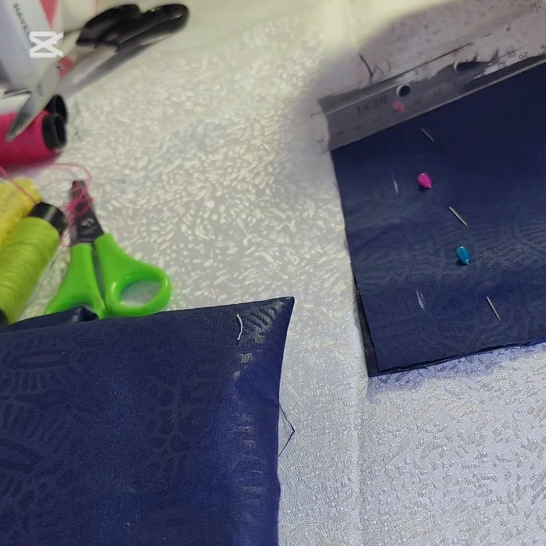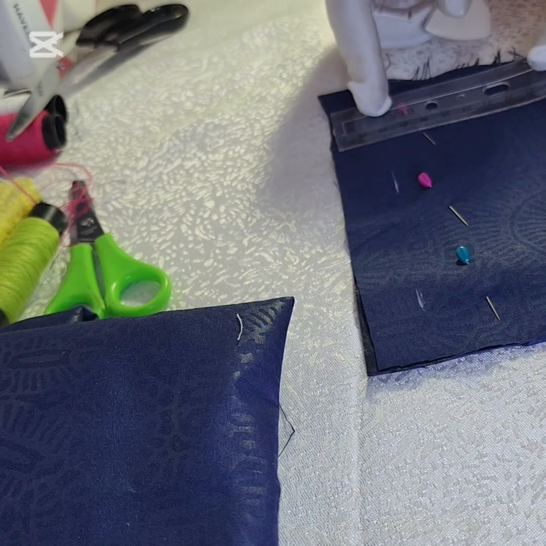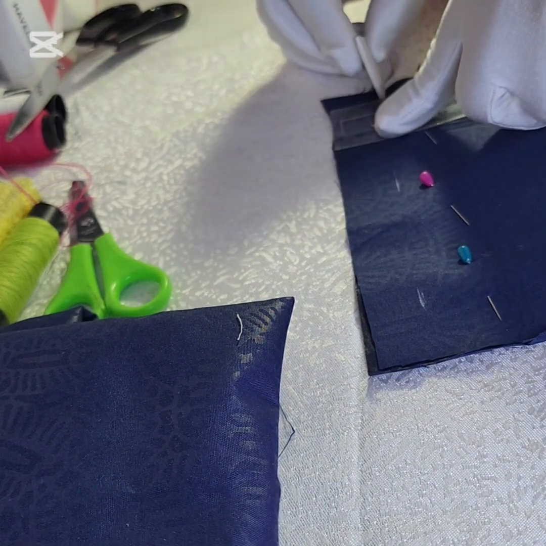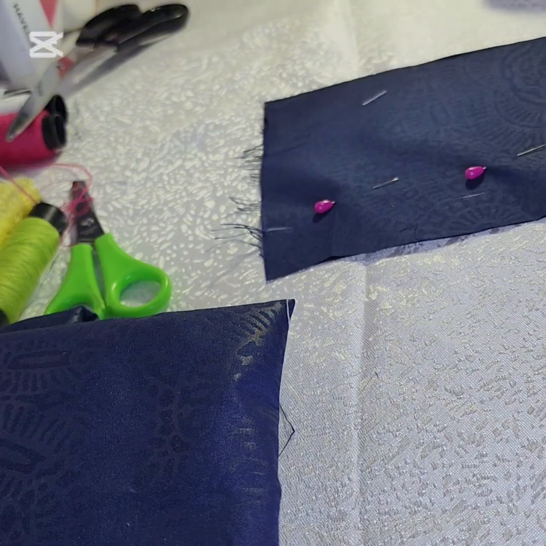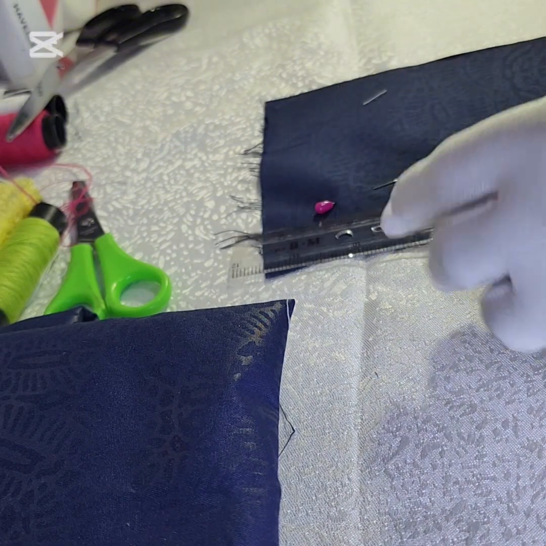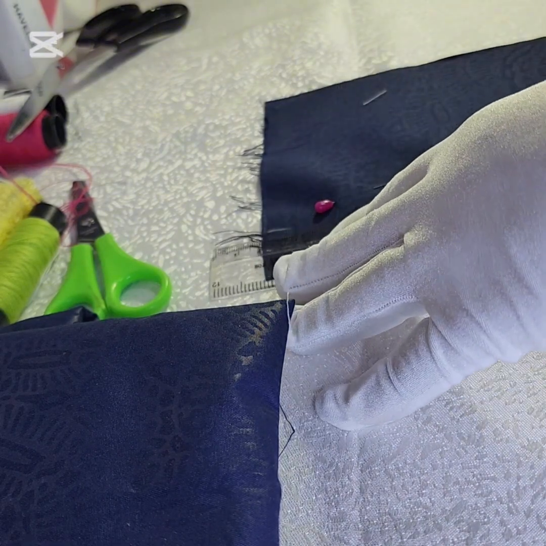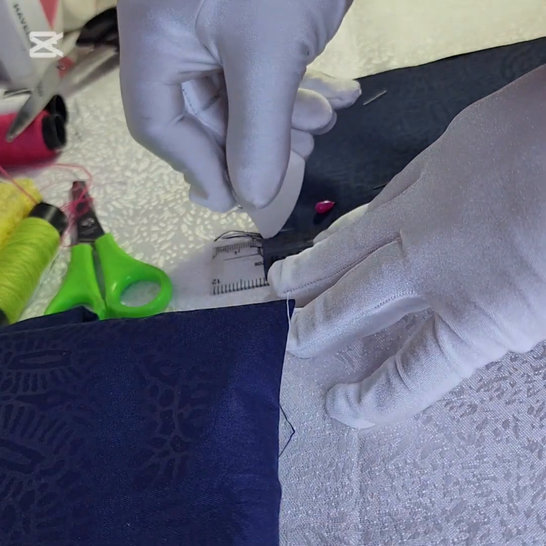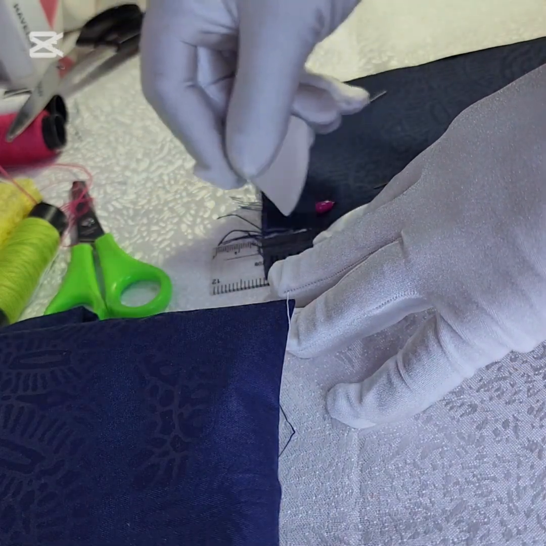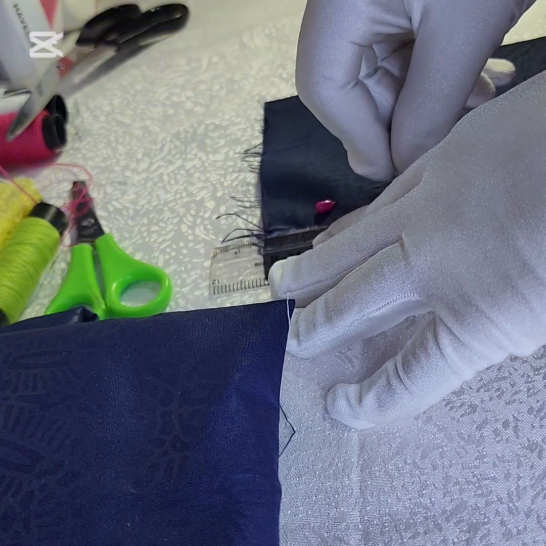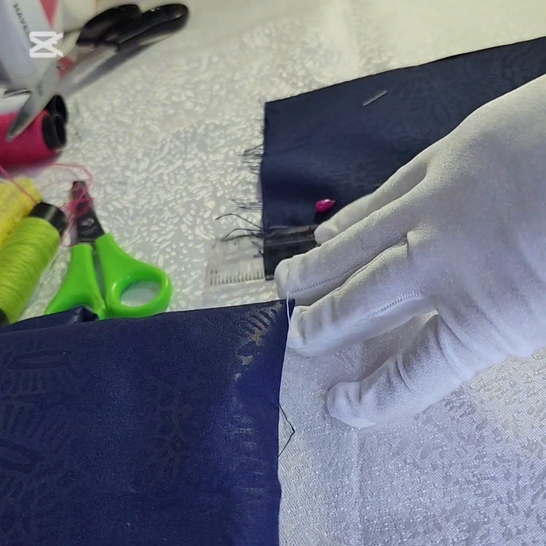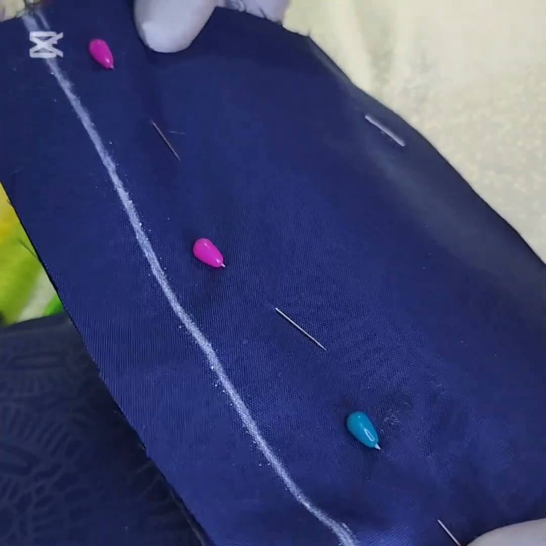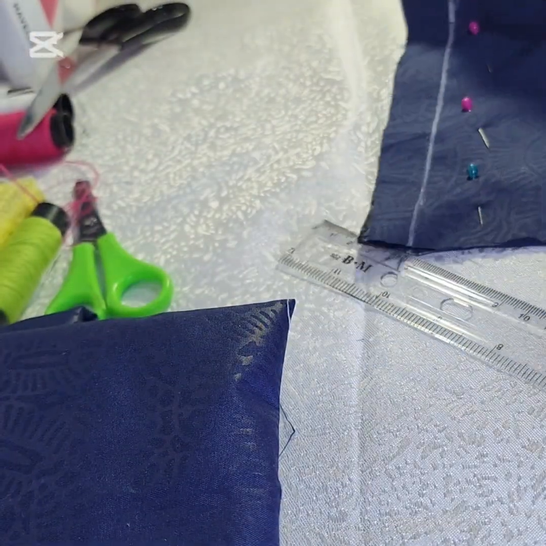Mark out 1 inch from the edge of the fabric like this. I'm doing this so that your stitches can be very neat. When you're making your outfits, you probably won't be using this line anymore, because by then you'll be very proficient in hand stitching a straight line. So this is what you have now. Then we'll start with the stitches.